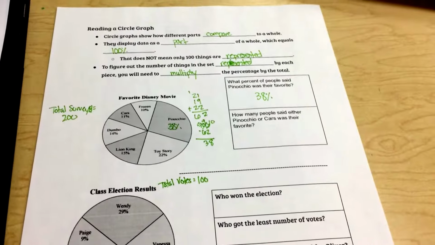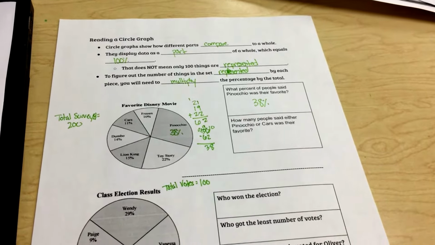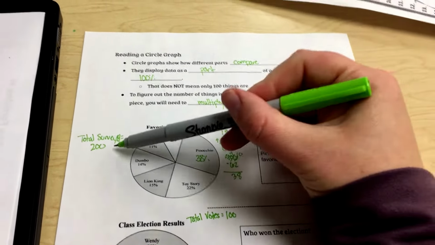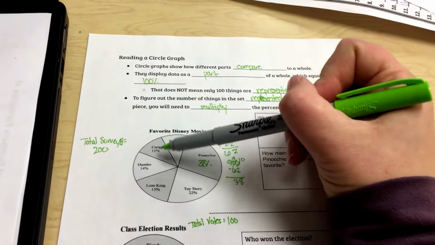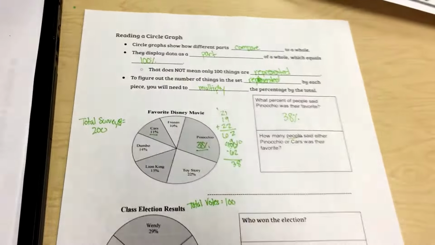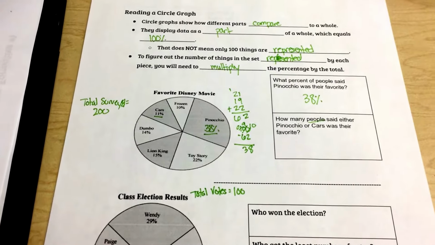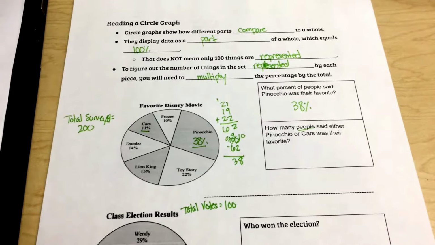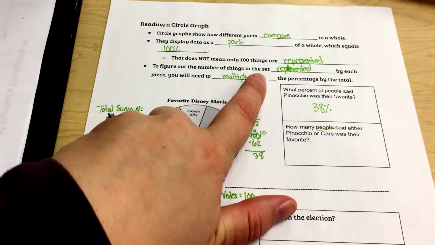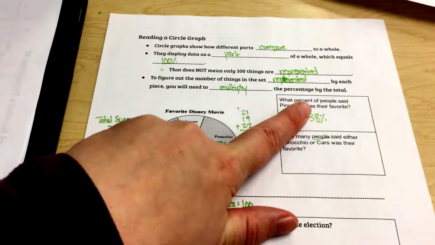All right, now we're going to switch gears and talk about how many people said either Pinocchio or Cars was their favorite. This time I need the number of people, not the percent. So there's 200 people total surveyed. I know that 11% said Cars was their favorite, and I now know 38% said that Pinocchio was their favorite. So I'm going to have to figure out how many people each of those represent. To figure out the number of things, here people, represented in a set, I'm going to multiply the percentage by the total.